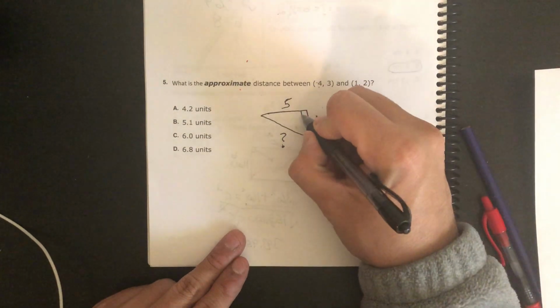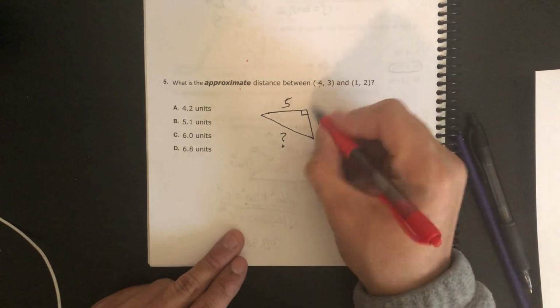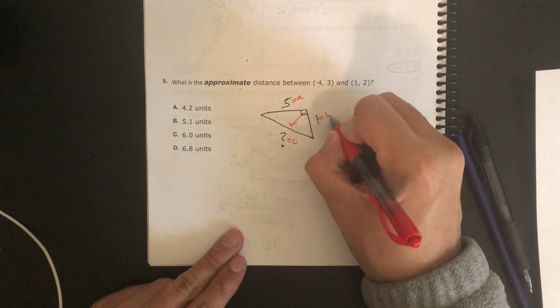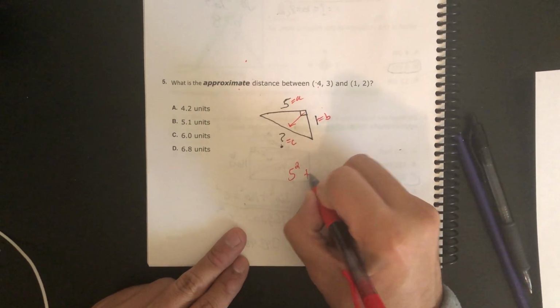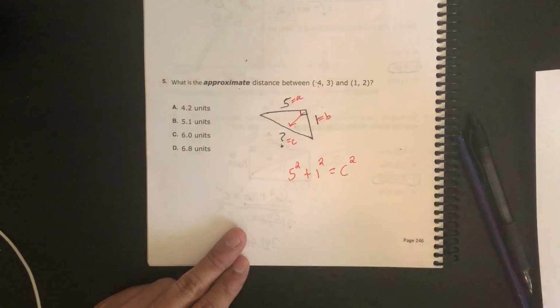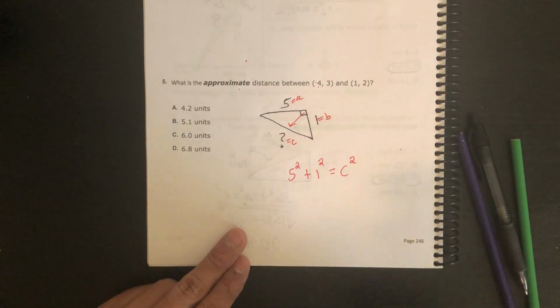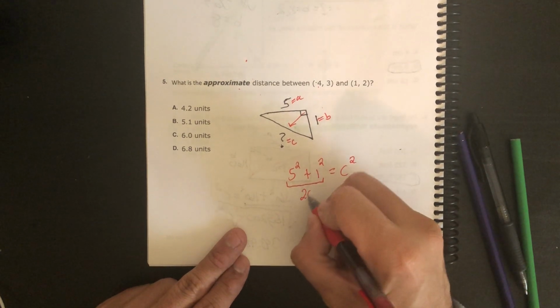And of course, this is a 90-degree angle. So here we go. Across from the 90-degree angle is your letter C. The other two sides are A and B. So using our theorem, A squared, which is 5 squared, plus B squared, which is 1 squared, equals C squared. Now 5 squared plus 1 squared should give me 26.